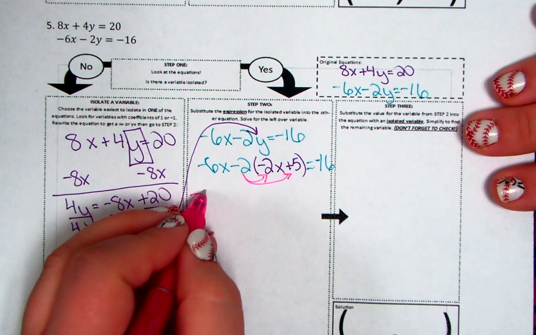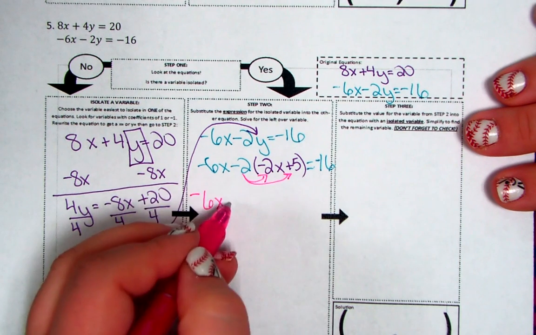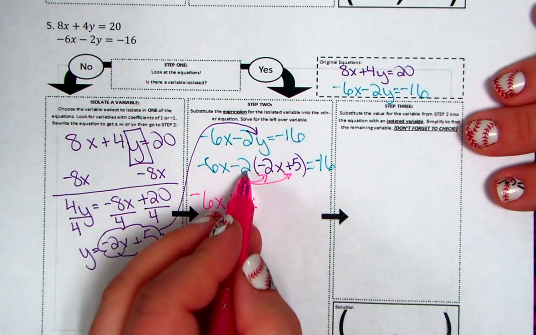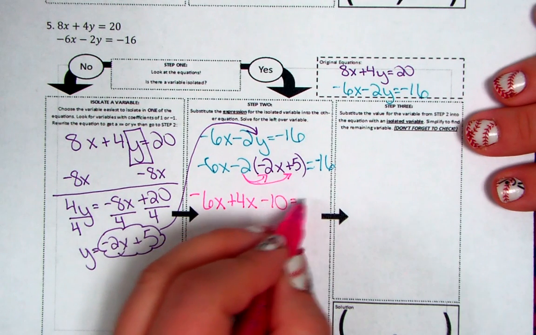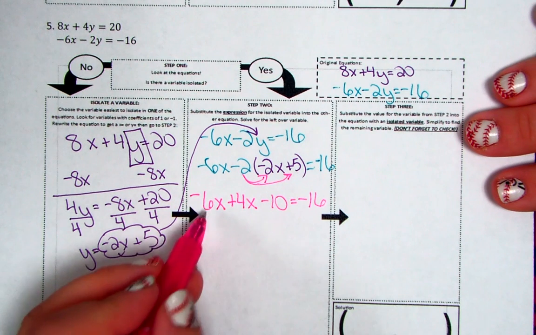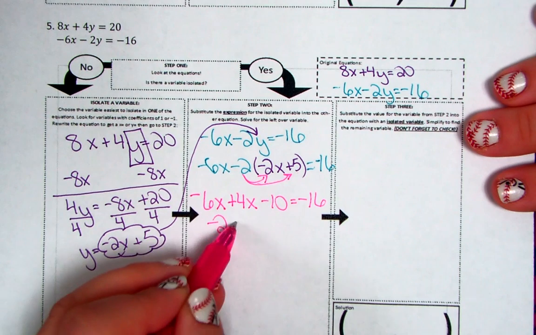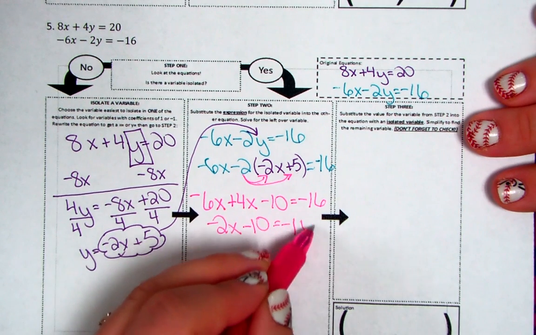Negative 2 gets distributed inside here. So we have negative 6x. This becomes a positive 4x. And negative 2 times 5 gives me negative 10. And it equals negative 16. Negative 6x plus 4x gives me negative 2x.